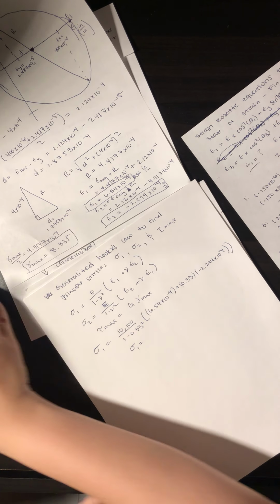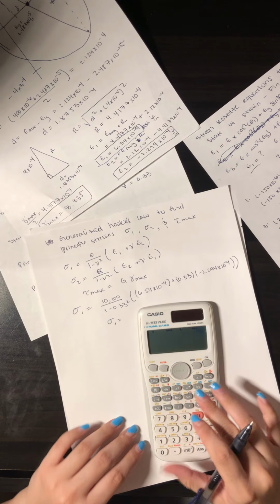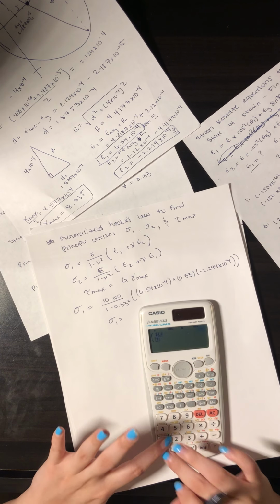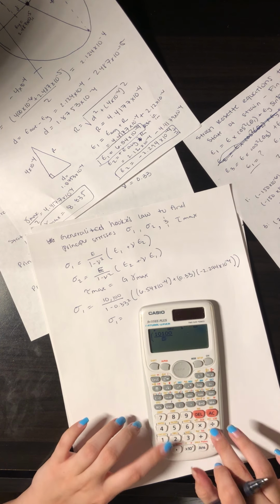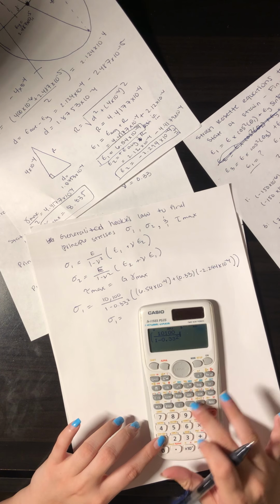Sigma 1, I'll just use my calculator. I didn't do this one ahead of time, so give me a minute.